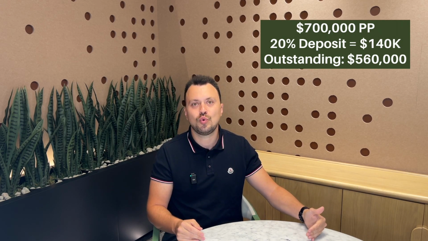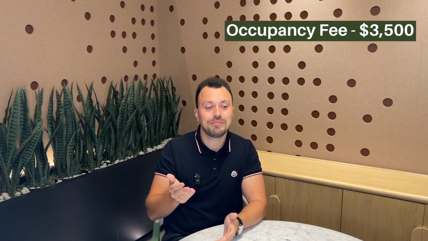So for example, if your purchase price is $700,000 and you've provided a 20% deposit before occupancy, this means you still owe the builder $560,000. Interest on the amount owed is based on the interest rate prescribed by the Bank of Canada for a 1-year fixed mortgage. For example, on $560K owed, in our example, the payment will be approximately $3,500. By the way, this is based on today's incredibly high interest rates. So this amount, of course, will be lower once the rates do come down in the future.